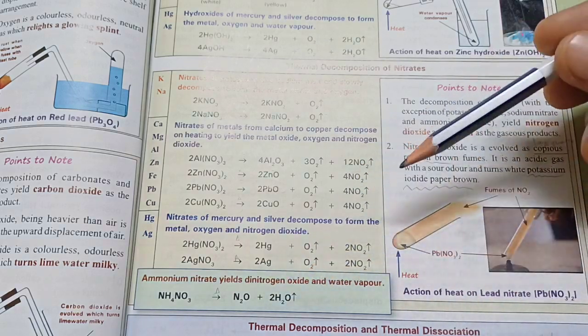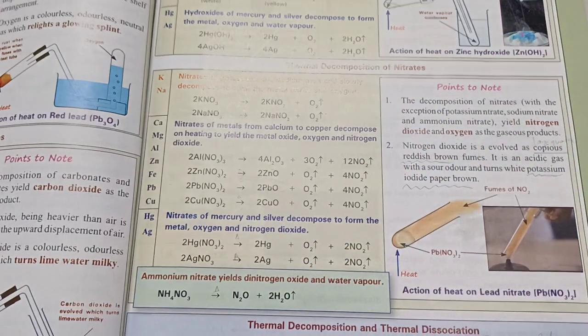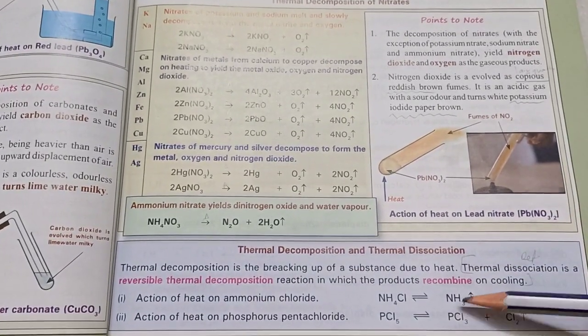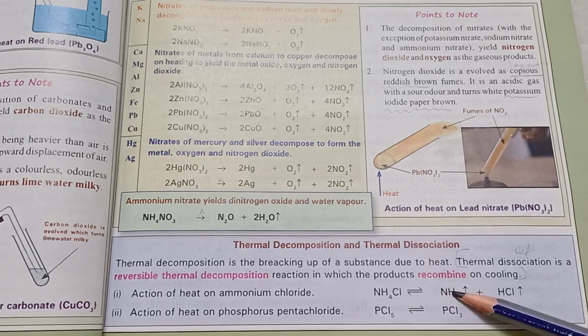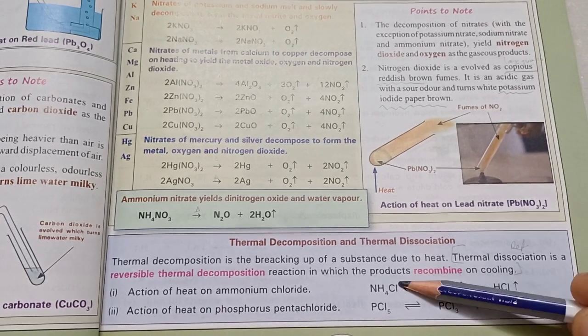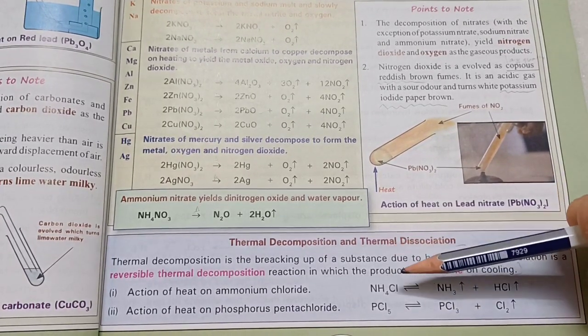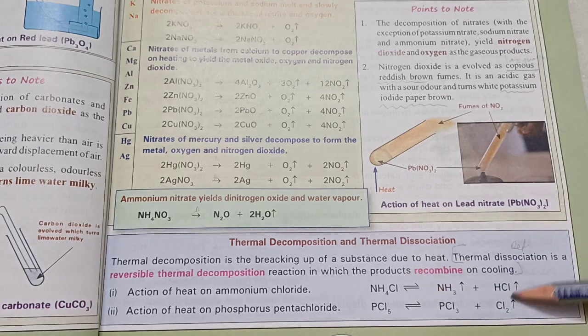Now, when the thermal decomposition is reversible, we call it dissociation. Mark this as a definition. Here, the solid is decomposing to give two gases, which may recombine to give you the solid. By the way, ammonium chloride is a sublimatory substance. Learn both these equations of dissociation.